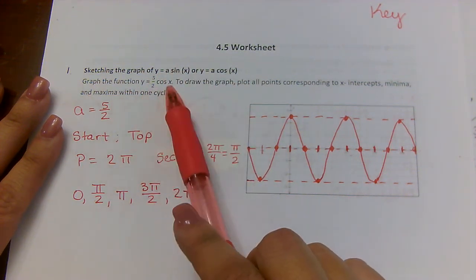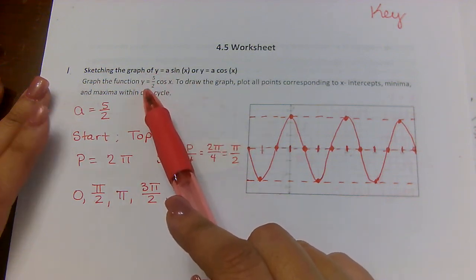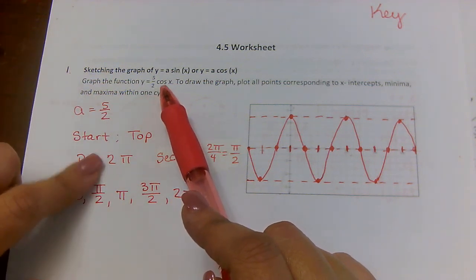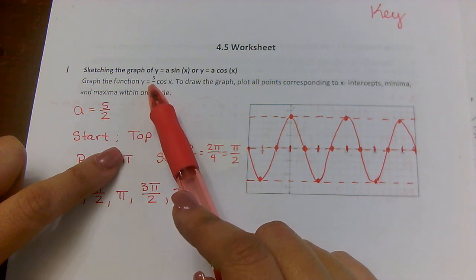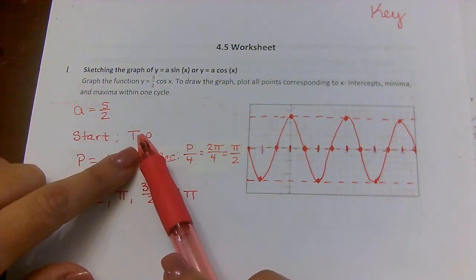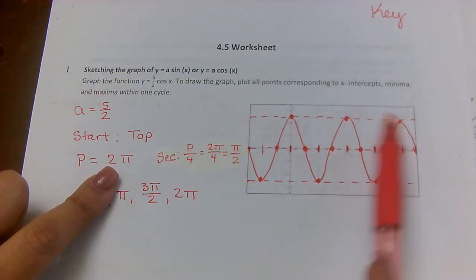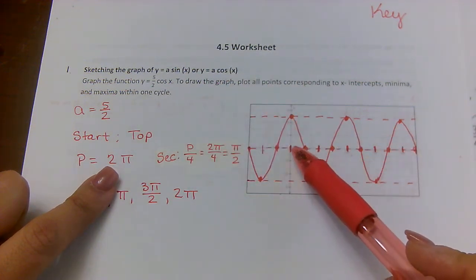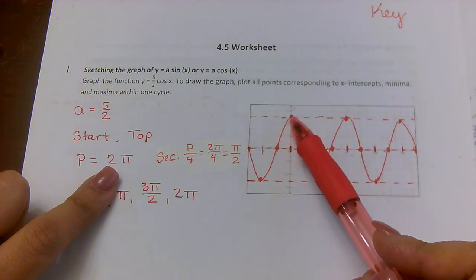Okay. The first thing you're going to do is look at it and determine what our A is. In this case, A is 5/2. Cosine, you're going to start at the top or you're going to start at the bottom. Because the A is a positive value, we're starting at the top. Okay. First thing I did here is draw the top portion and the bottom portion. Since there's no other numbers here, the origin will be at the center.